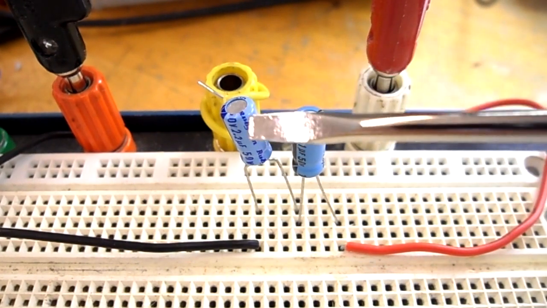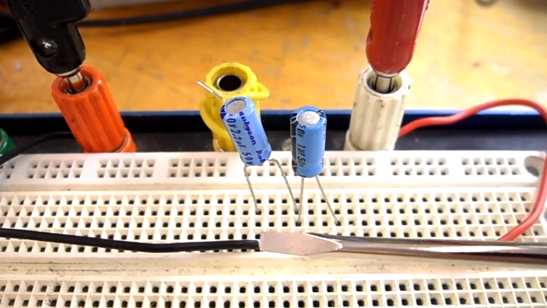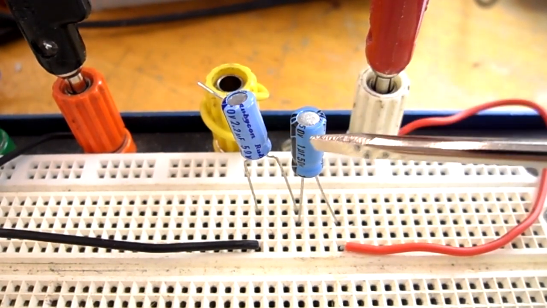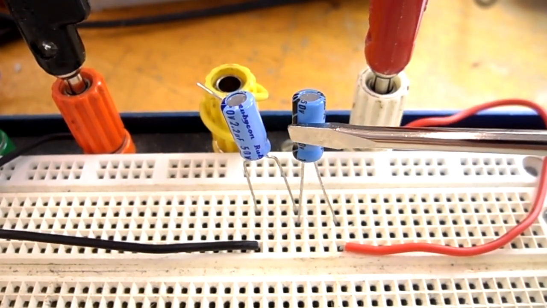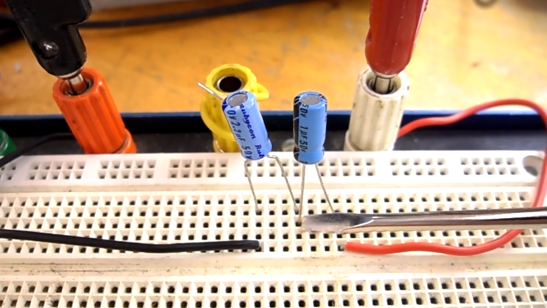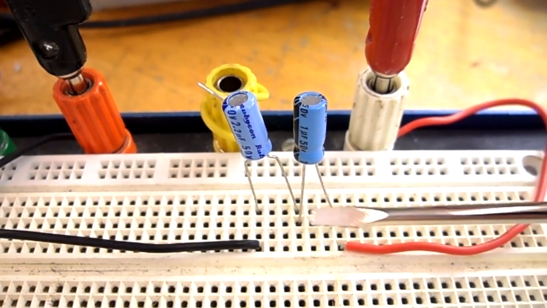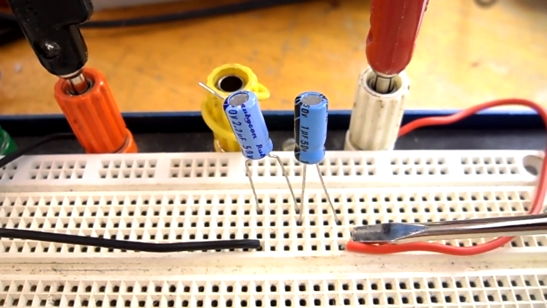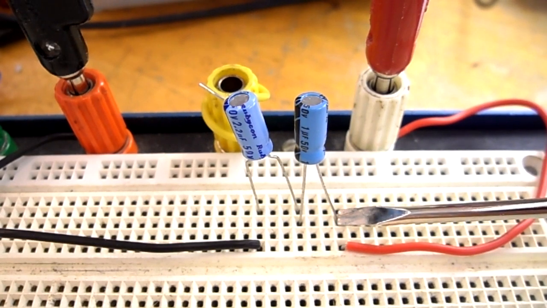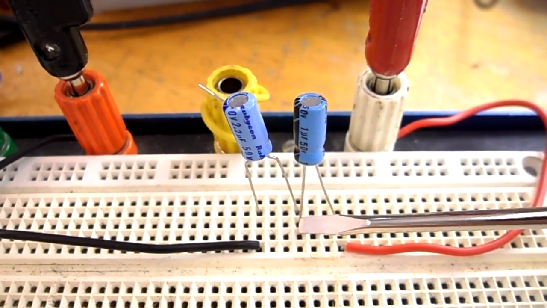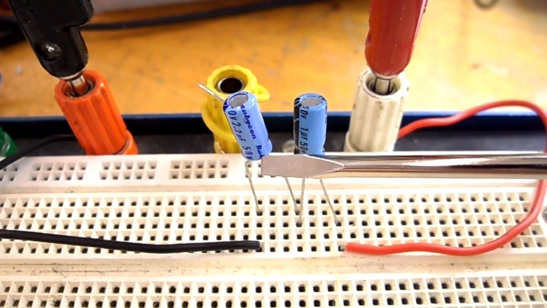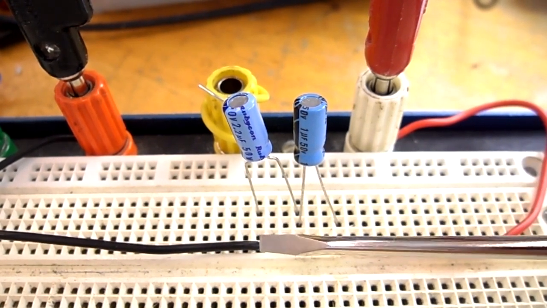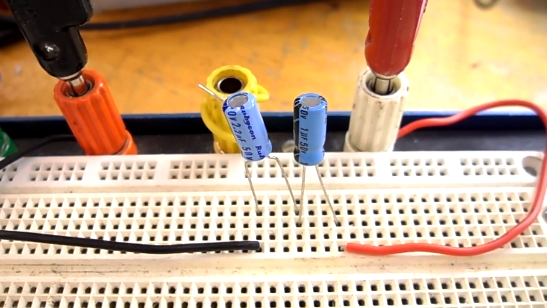So you can see I have two capacitors, and the first capacitor here is 2.2 microfarads, and the second one is 1 microfarad, and I have them joined together in this bus here. So my digital multimeter comes in on the red line, goes to the longer lead. It comes out the shorter lead, goes to the longer lead of the second capacitor, comes out the shorter lead of the second capacitor, and goes back to common of the digital multimeter.